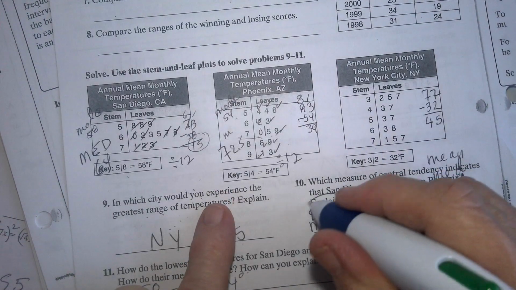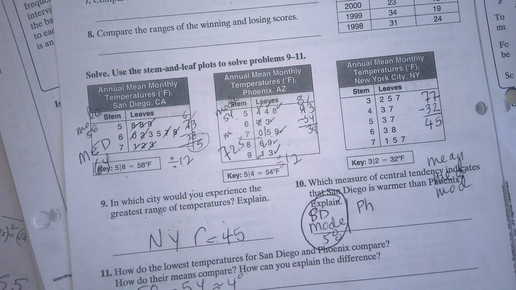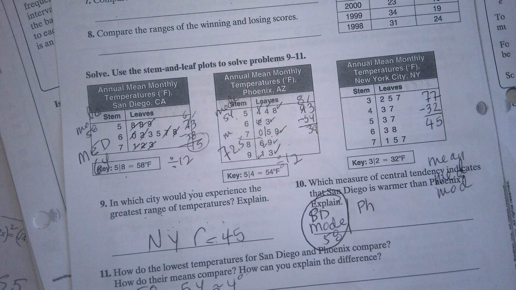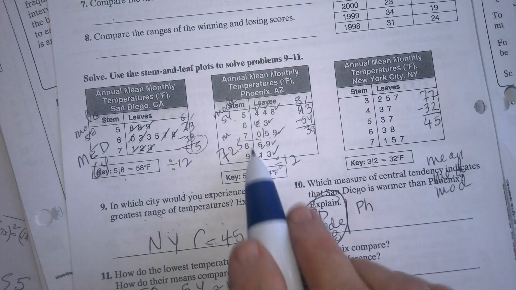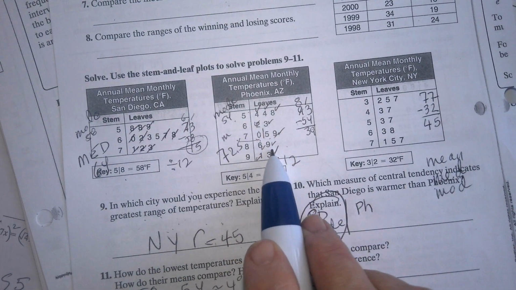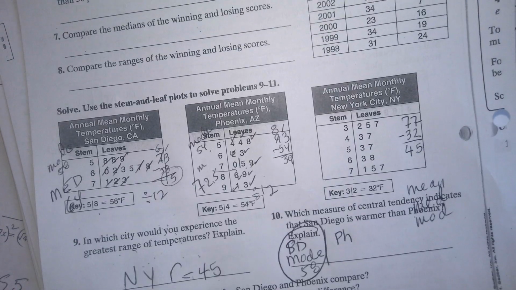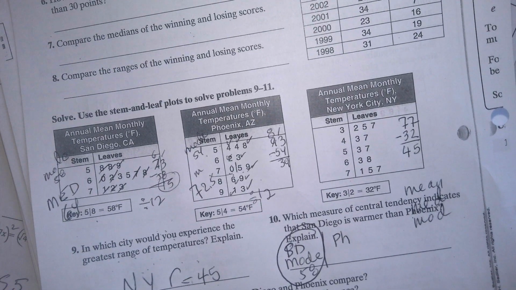So the best answer was the what? Was the mode that showed that it was the warmer. Yes. And I just need you to know that you don't always have to calculate them. On the average, you should have seen that this average would have been higher.